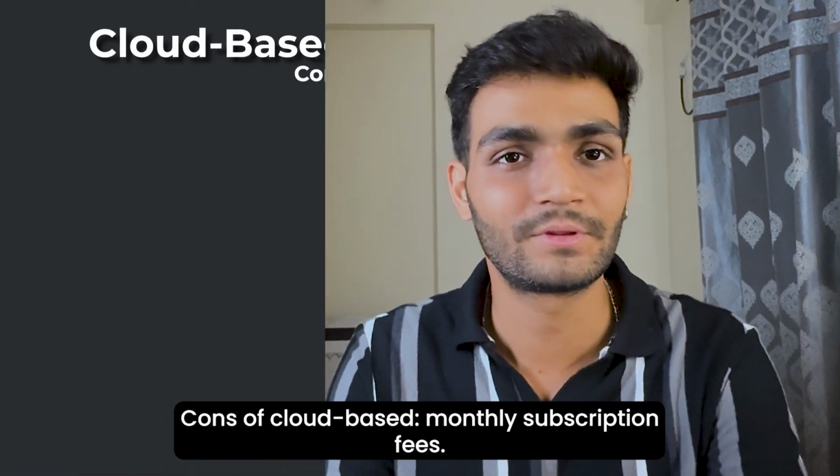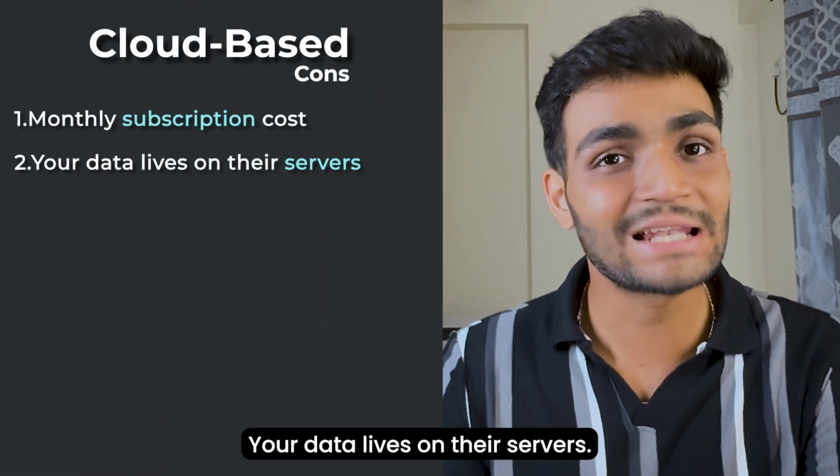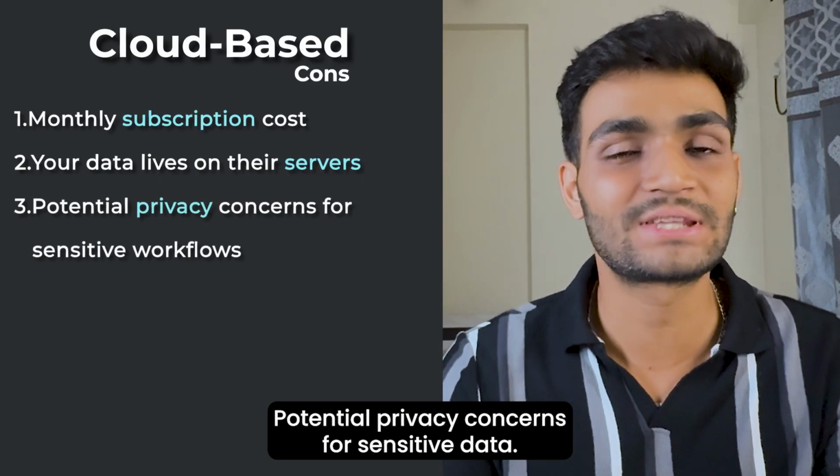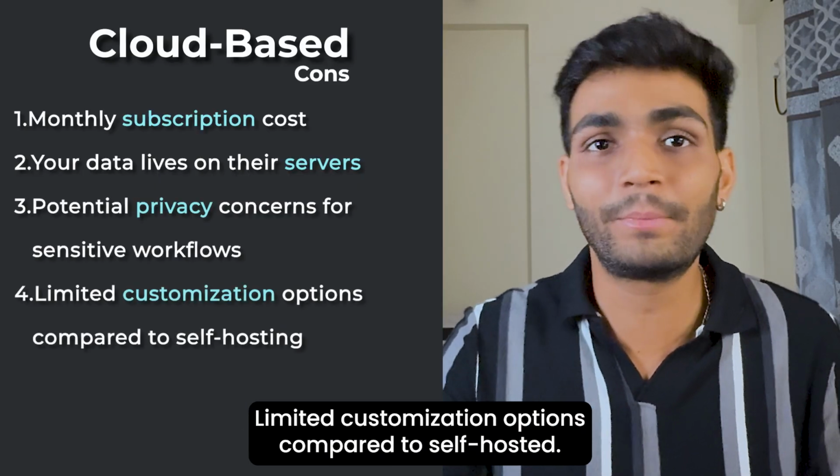Cons of cloud-based: monthly subscription fees. Your data lives on the server. Potential privacy concern for sensitive data. Limited customization options compared to self-host.